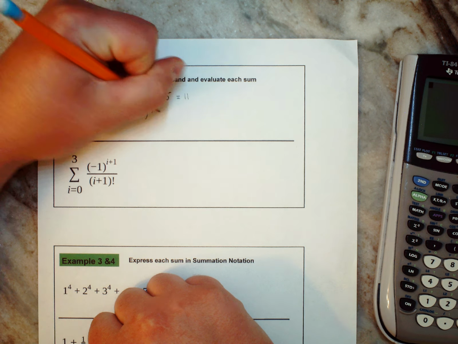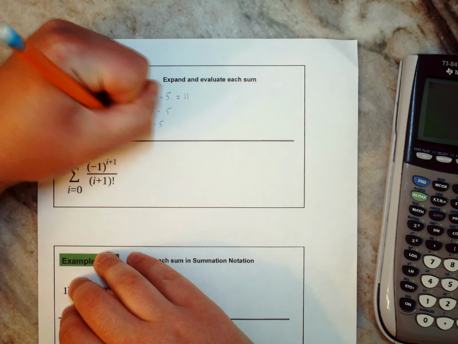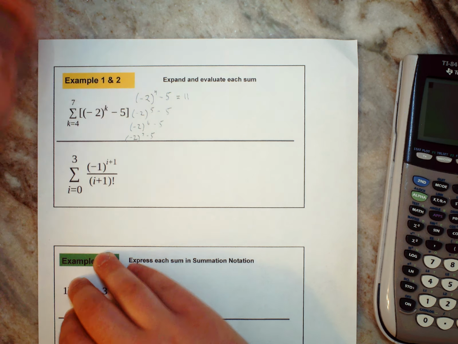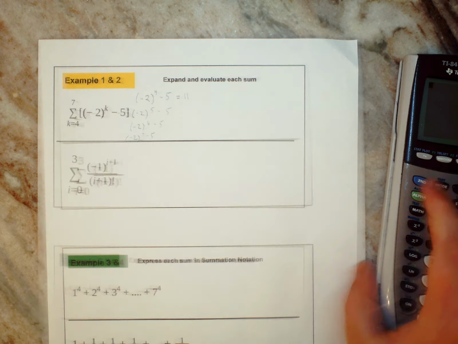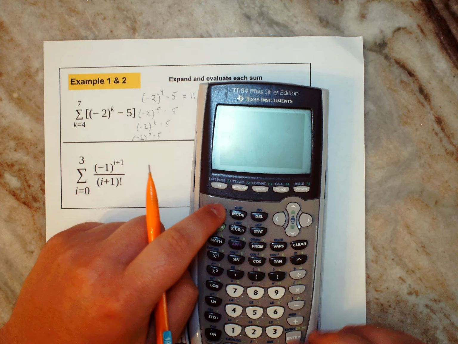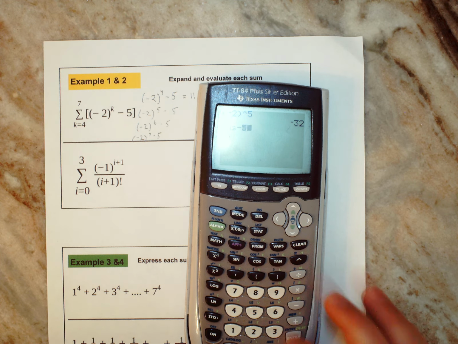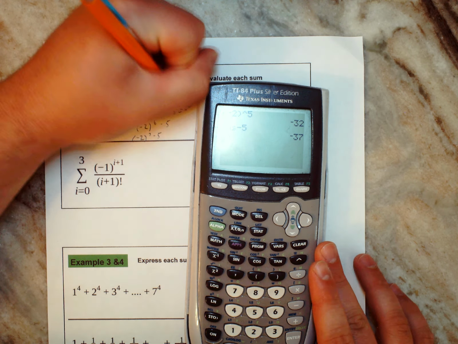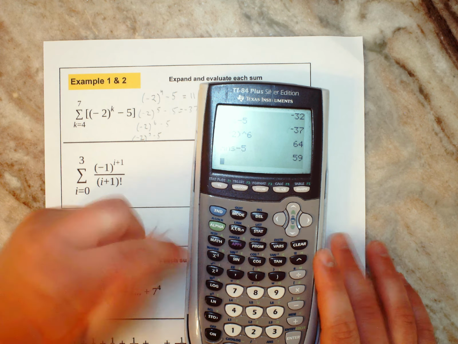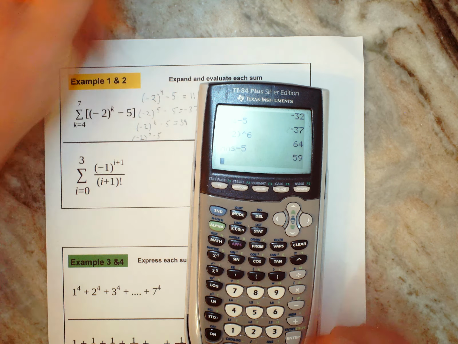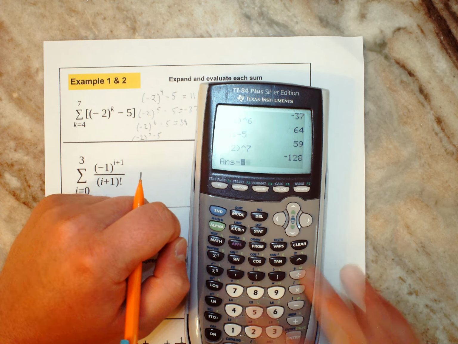-2 to the 5th minus 5. -2 to the 6th minus 5. -2 to the 7th minus 5. Do I stop at 7? Yes, I do. Why? Because that's my upper limit. So I'm just going to pop each one in the calculator here. -2 to the 5th minus 5 is -37. -2 to the 6th minus 5 is 59. -2 to the 7th minus 5.